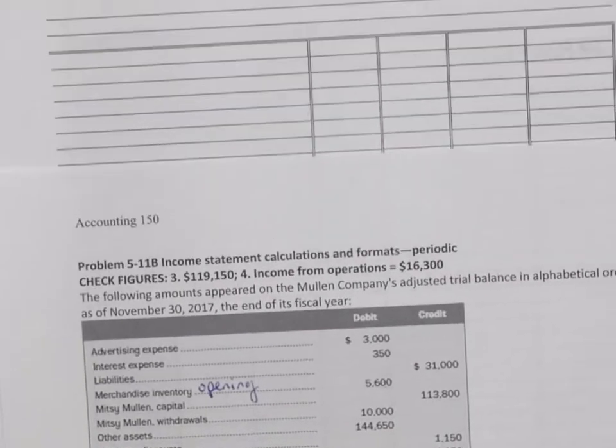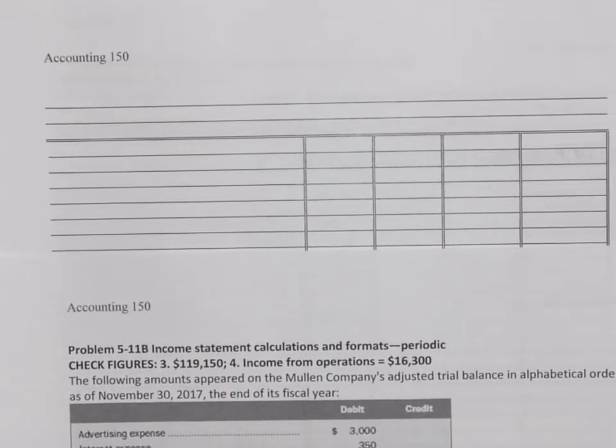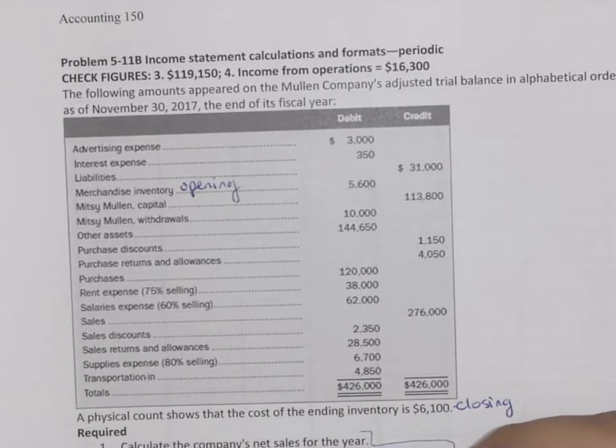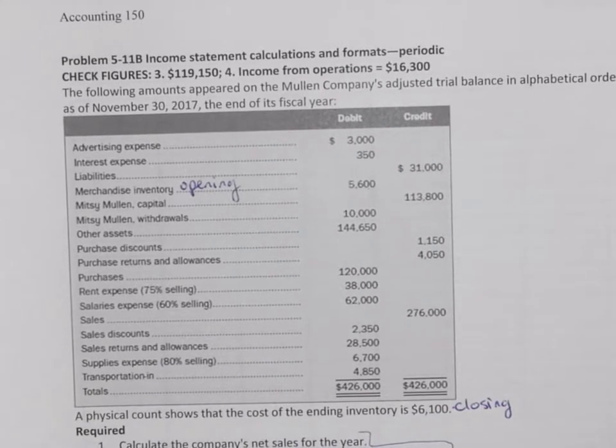So, on the next page here, we're going to do all three of these calculations right on the income statement. So the multi-step income statement.